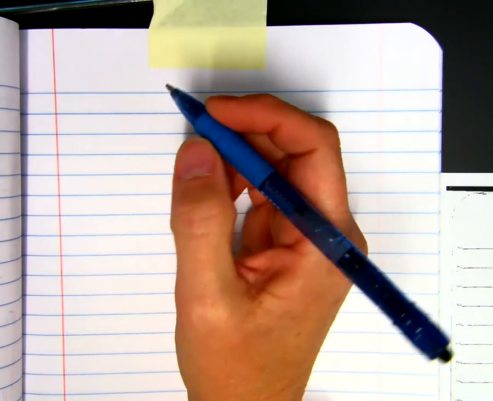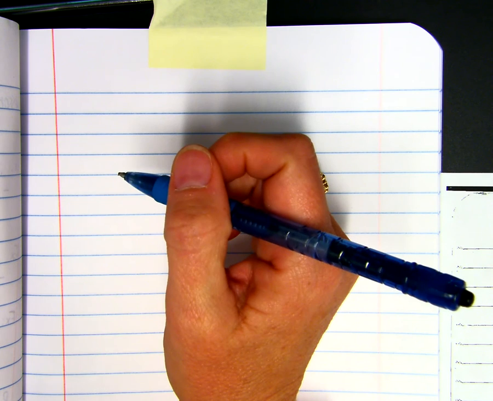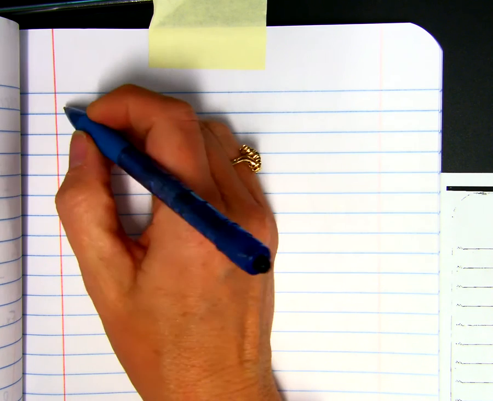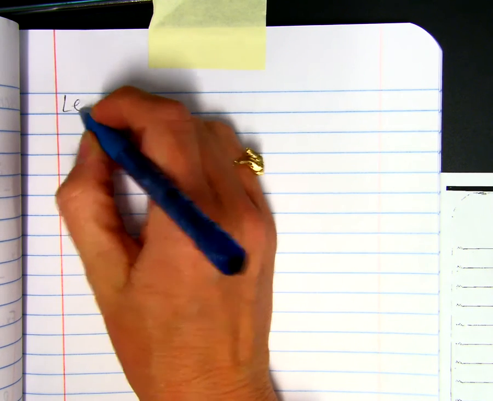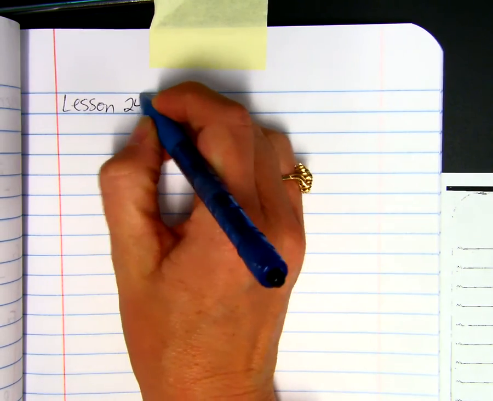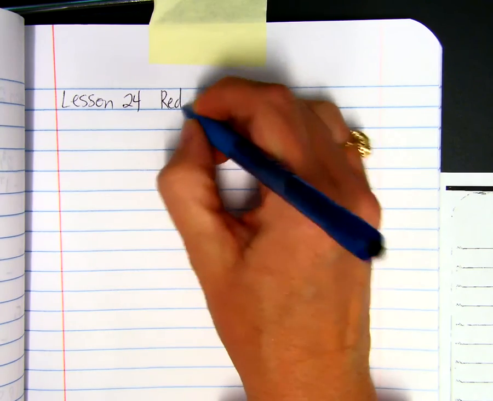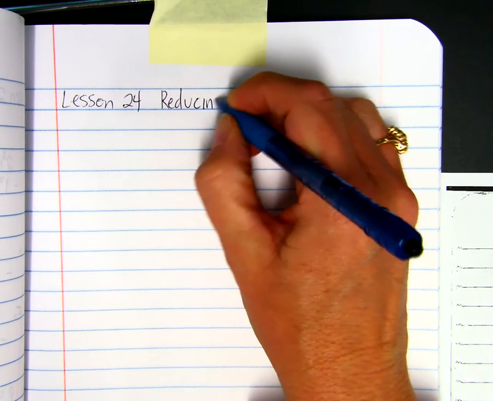Lesson 24, Reducing Fractions, Part 2, 3 Methods. Well, I don't know if that's part of the title. It's not part of the title. But I'm going to show you 3 methods of reducing fractions.